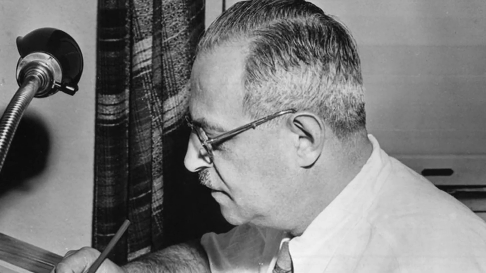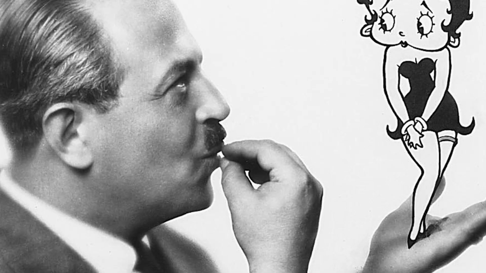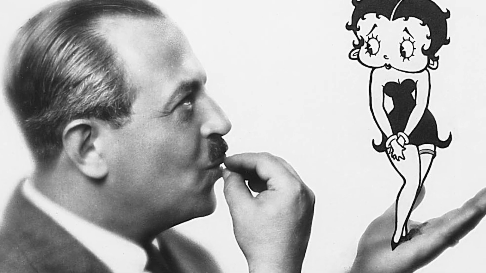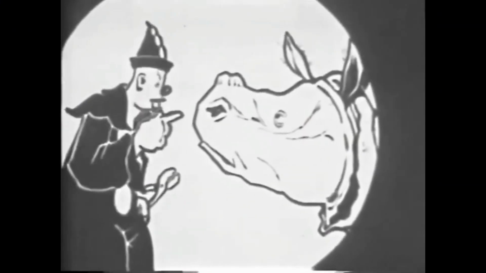Rotoscoping was first invented or used all the way back in 1915 by an animator by the name of Max Fleischer, who decided to use real footage to animate his character from the series Out of the Inkwell to make the movements more realistic and natural.